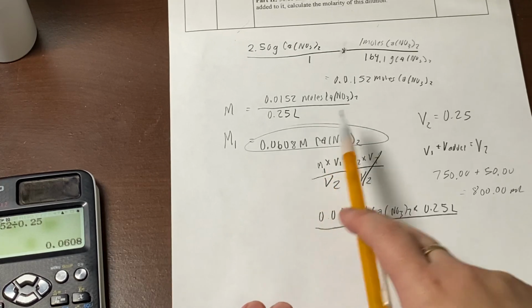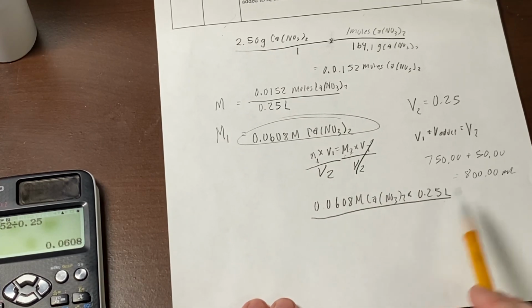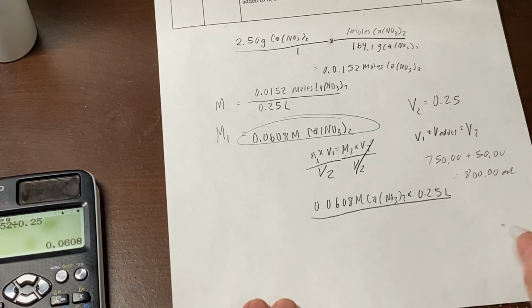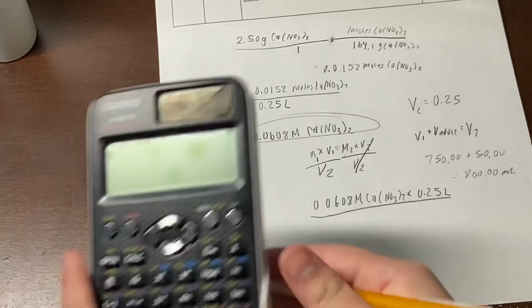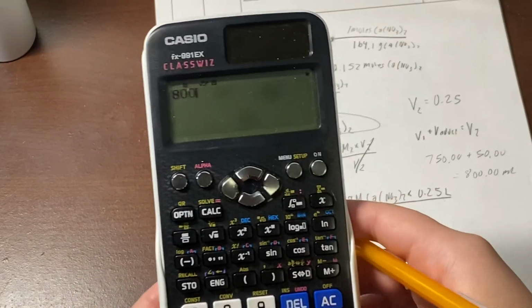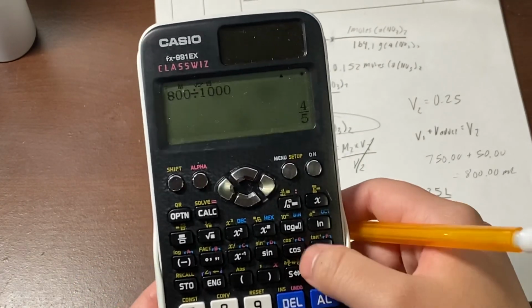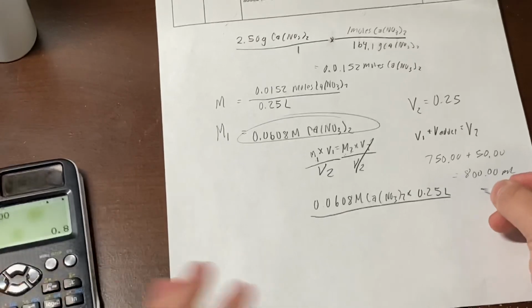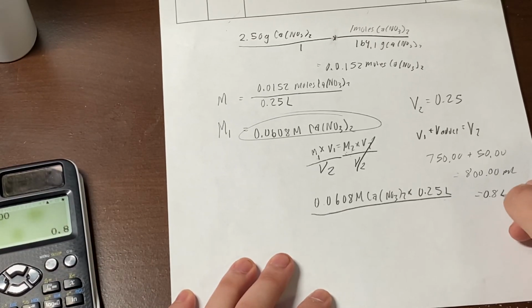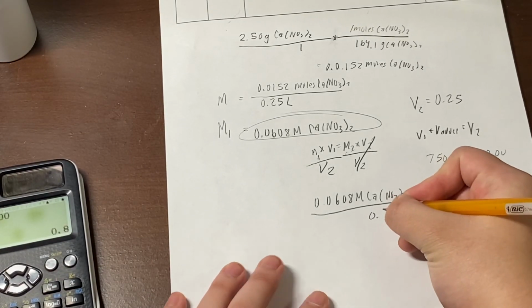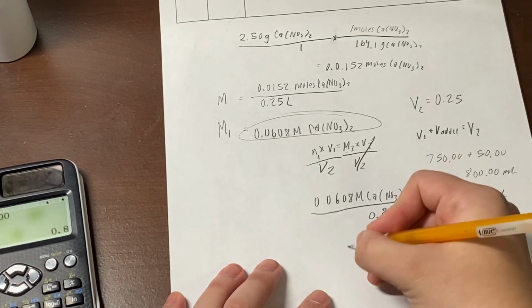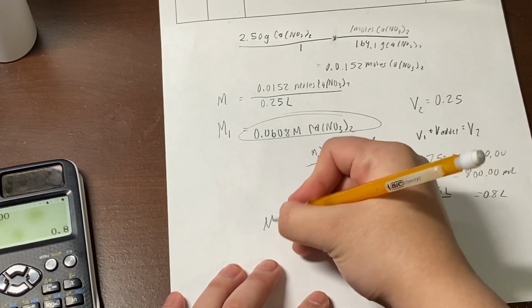Since we converted to liters up here, we want to use the same units. So 800 divided by 1,000 is 0.8 liters. So we have to divide by 0.8 liters to get M2.